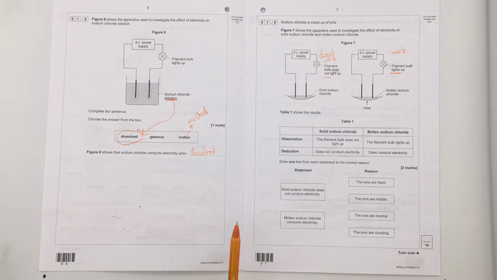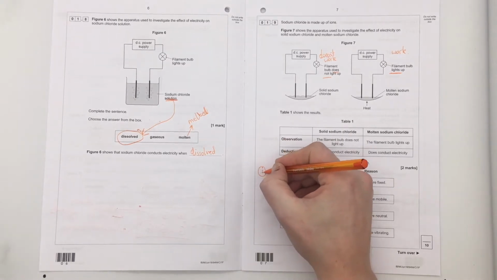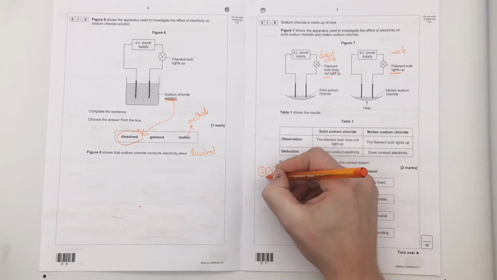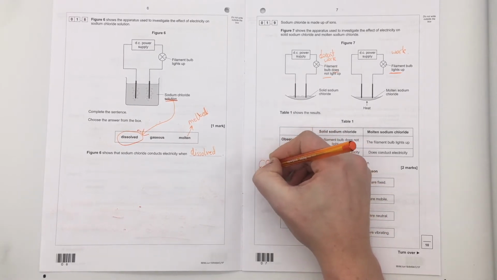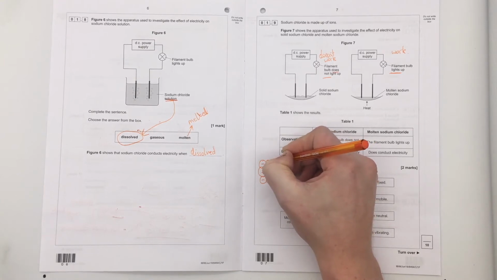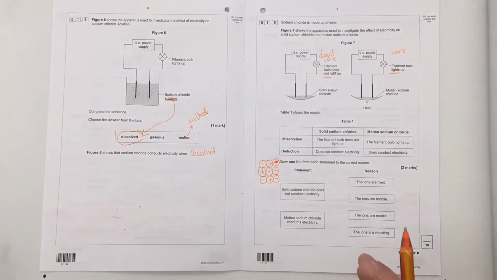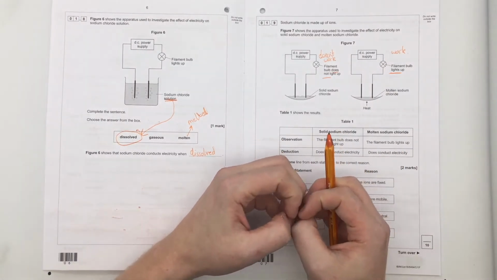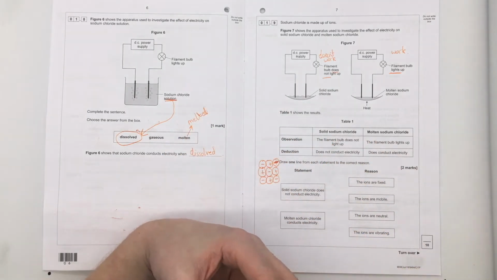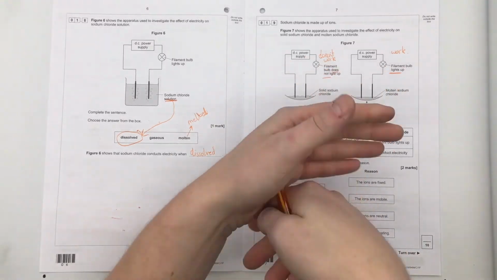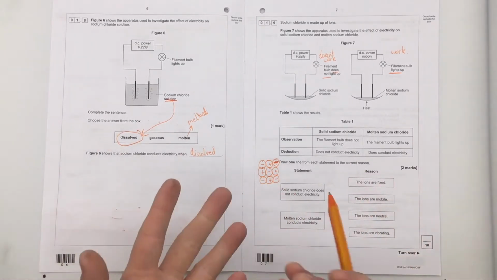Draw a line from each statement to the reason. So, sodium chloride is an ionic substance. Now, remember we said that all electricity is charged particles that can move. In a solid, these are going to be locked in place. Remember, in a solid, the particles stay close together and they just vibrate, but they don't move over one another. When I melt it, they can now move past one another. They can be mobile all over the place, and that means that they can now move and conduct electricity.